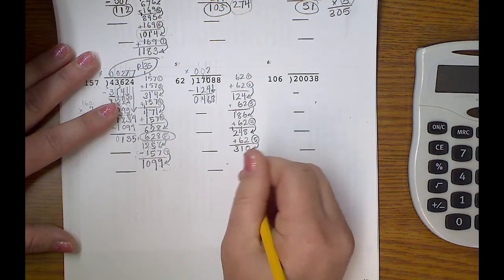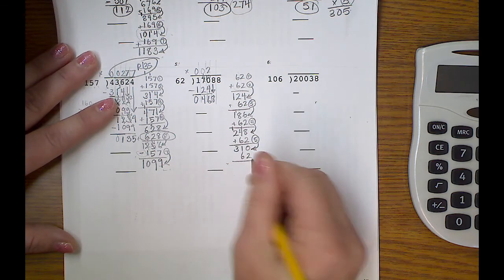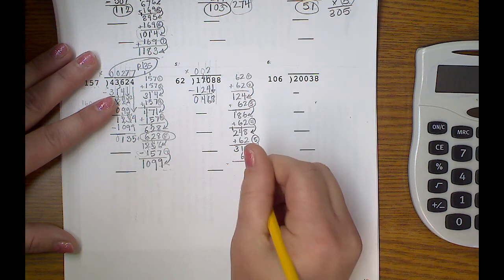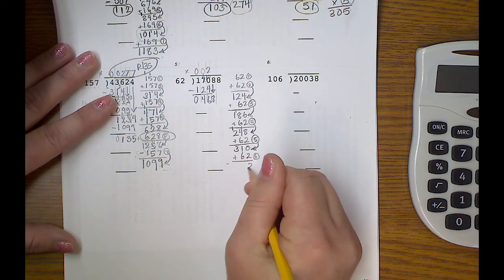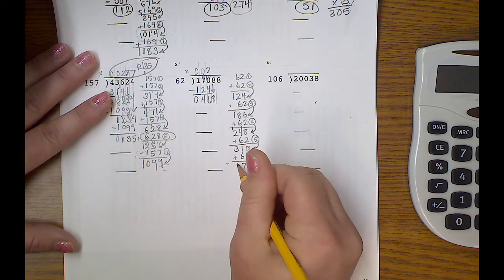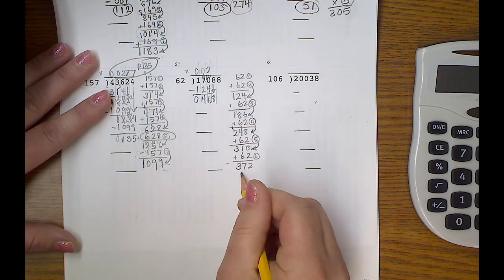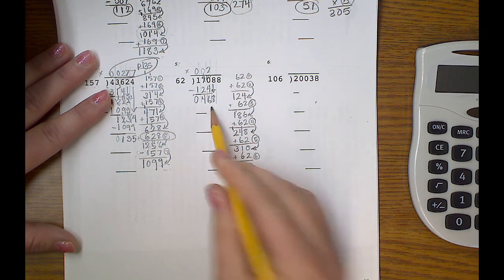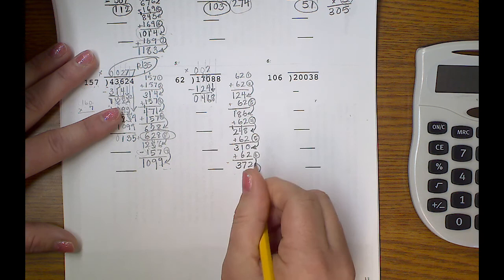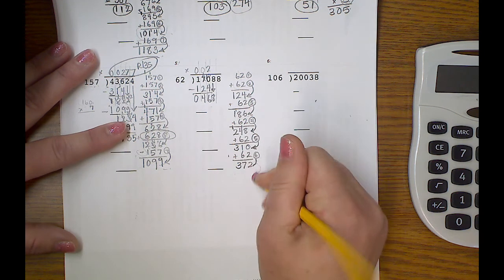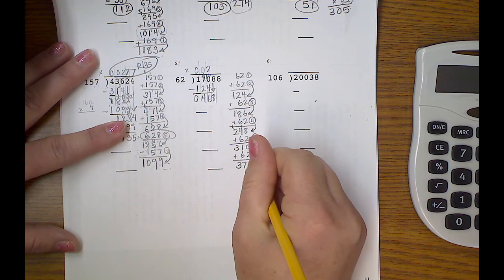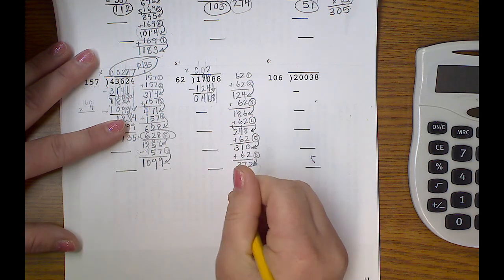So now we'll add again. We'll keep adding 62, which is our 6th group. 0 plus 2 is 2. 60 plus 10 is 70. 300 plus nothing is 300. So we're close. I think we could do one more. So this is 6 groups, that much.